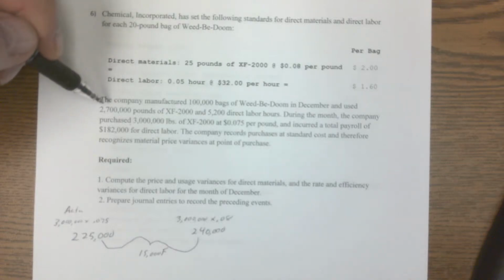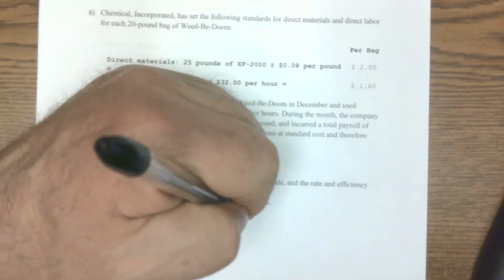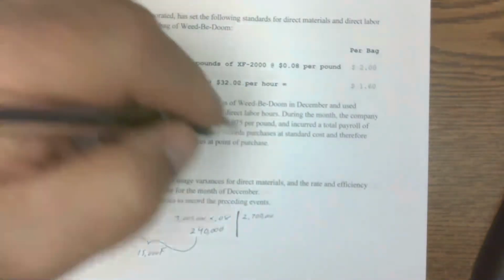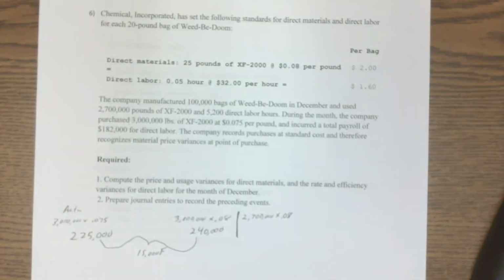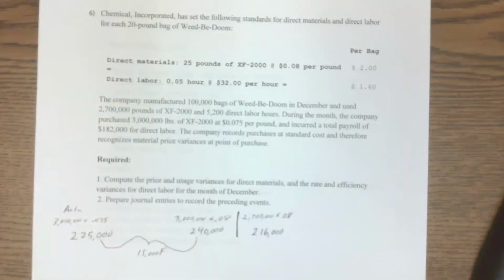During the period, they used 2,700,000 pounds. So here's our second column, 2,700,000 pounds of that, times the 0.08, is 216,000.